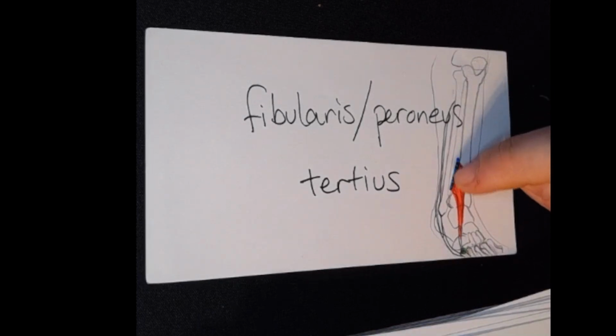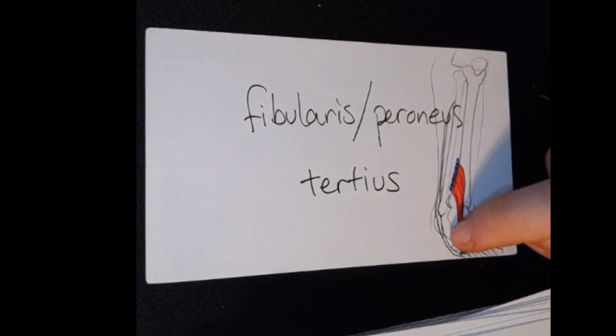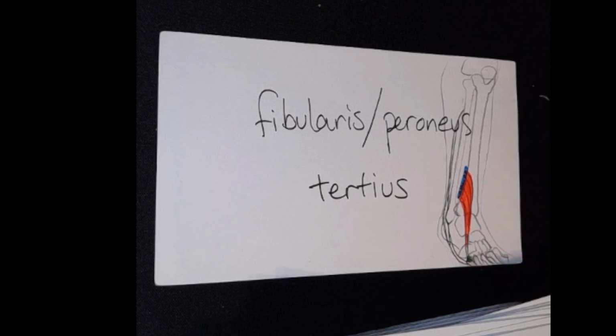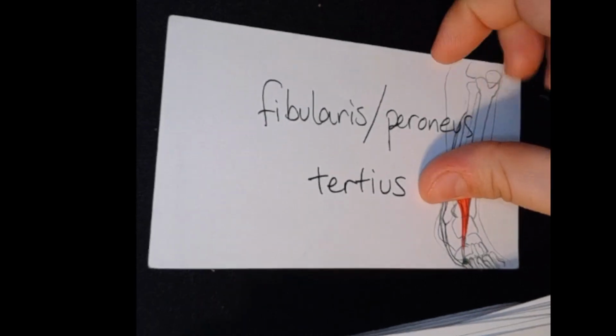Peroneus tertius. Origin: distal medial fibula. Insertion: base of 5th metatarsal. Action: assists in subtalar eversion and assists in talocrural dorsiflexion. Innervation: deep peroneal nerve.